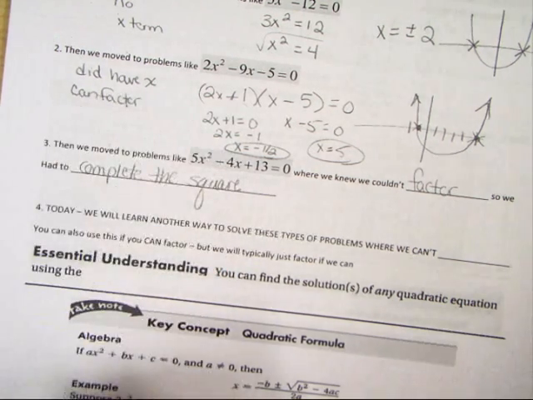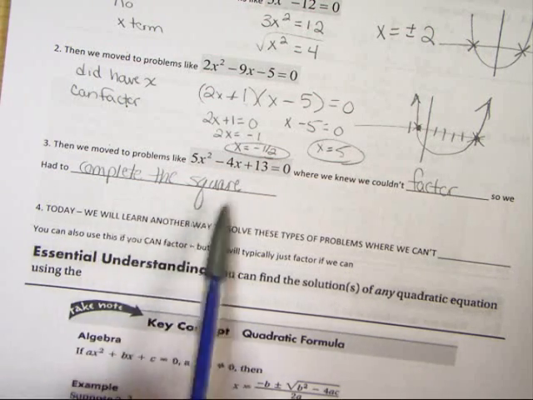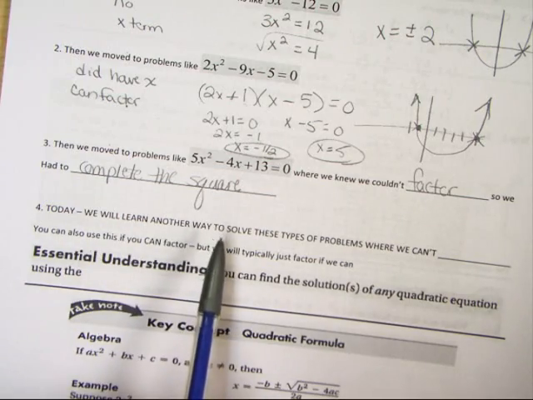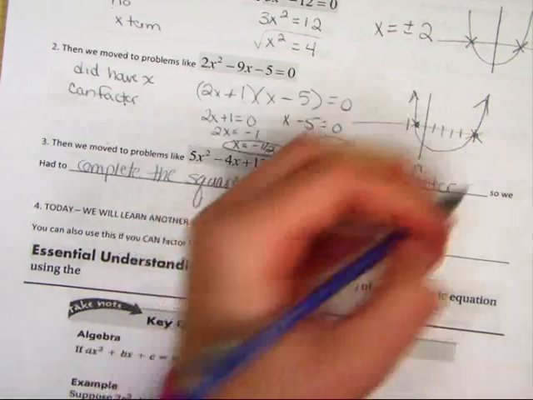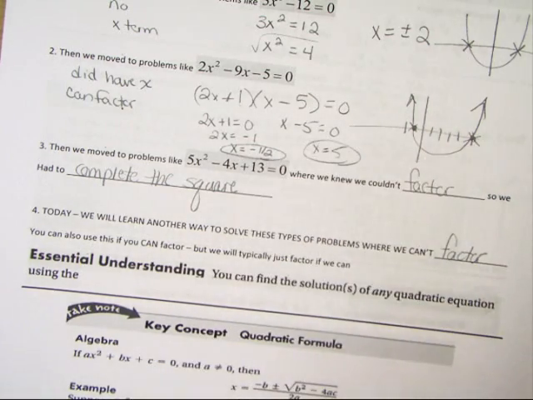I'm not going to go through that process. If you need to review completing the square, please review the 9-5 video. Today you're going to learn another way to do this. Now, a lot of people do not like to complete the square. So today you're going to learn another way when you cannot factor. And it is called the quadratic formula.